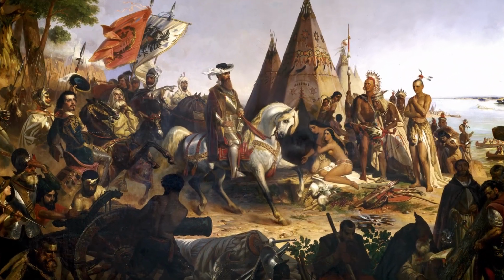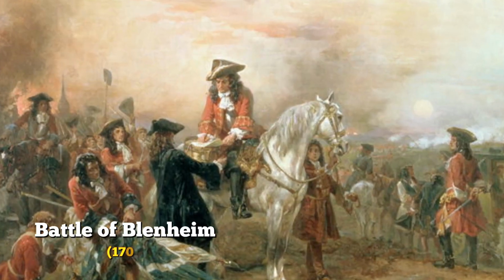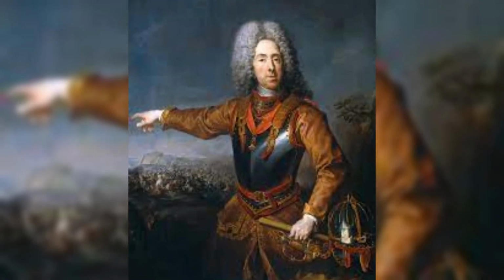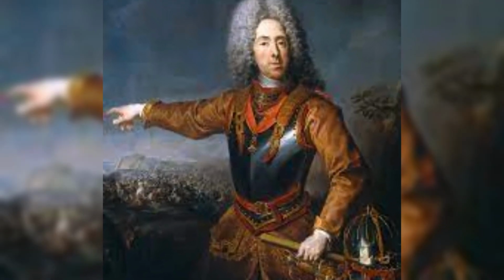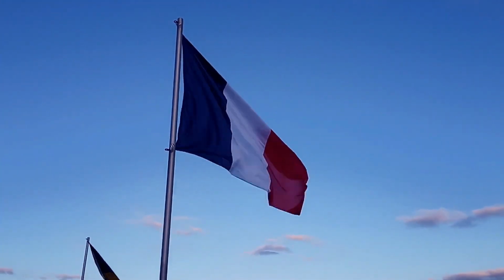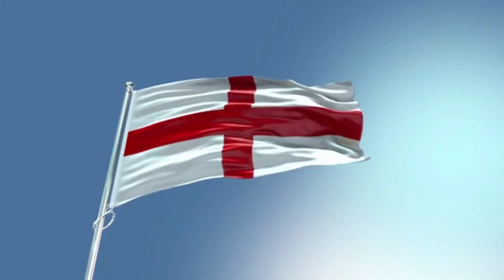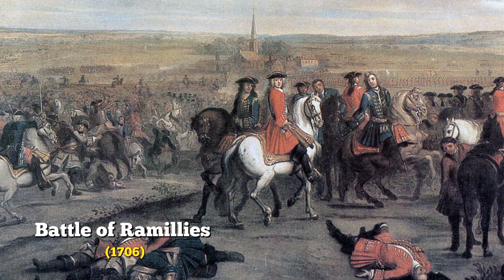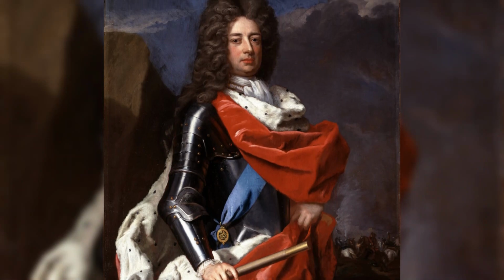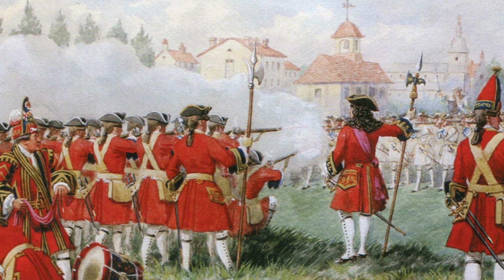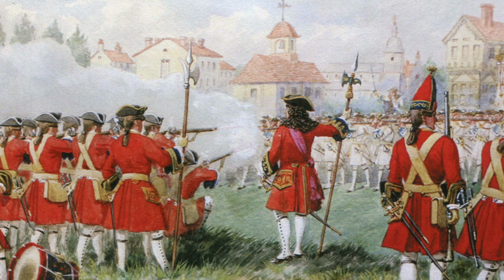Some of the most notable ones were the Battle of Blenheim in 1704, where the Duke of Marlborough and Prince Eugene defeated the French and Bavarian armies in Germany. This was a decisive victory that prevented France from invading Austria and secured England's control over the Low Countries. The Battle of Ramillies in 1706, where Marlborough again defeated the French in Belgium. This was another major victory that forced France to abandon its fortresses in Flanders and Brabant.